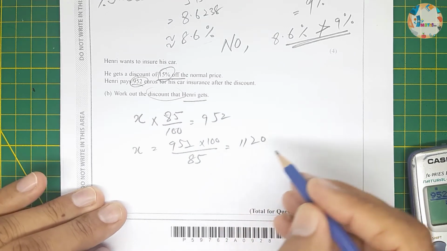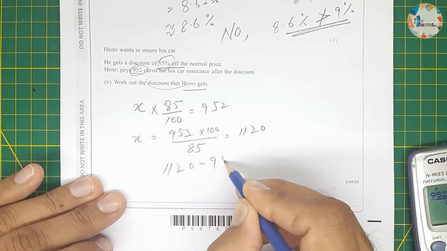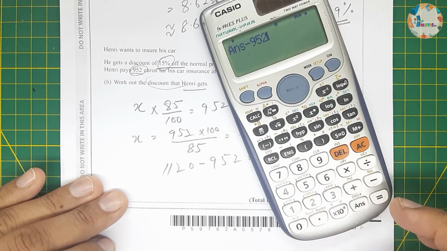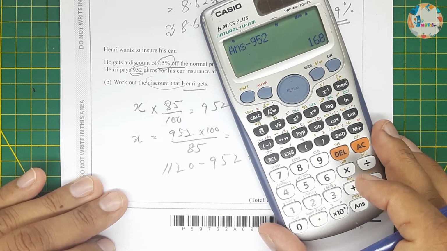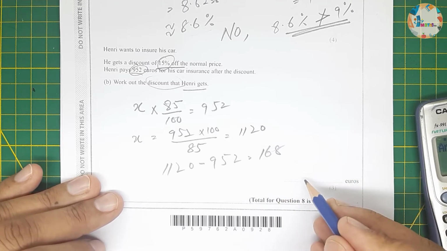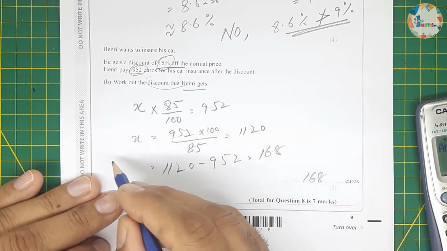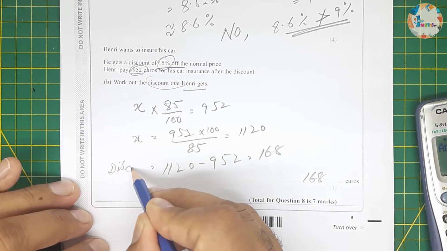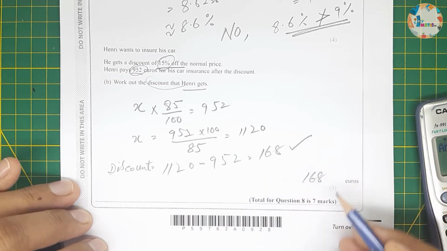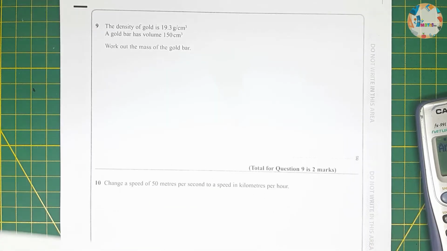So 1120 minus the 952 he paid is equal to 168. So he got a discount of 168 euros. We can write here: discount is 168 euros. This is what we have done.